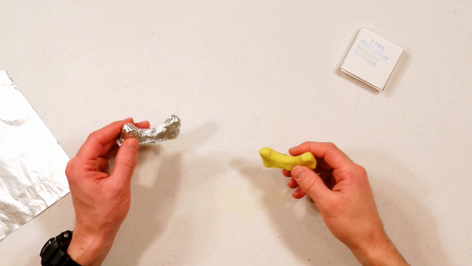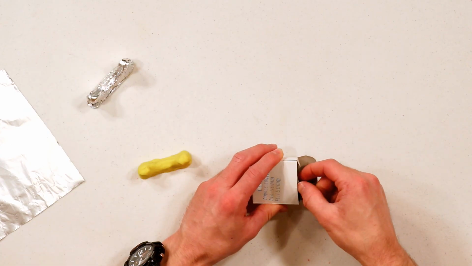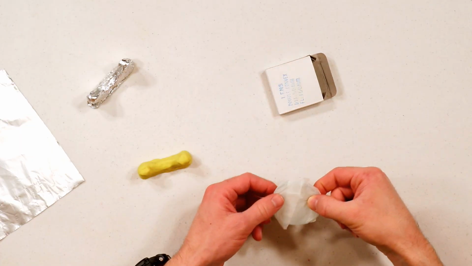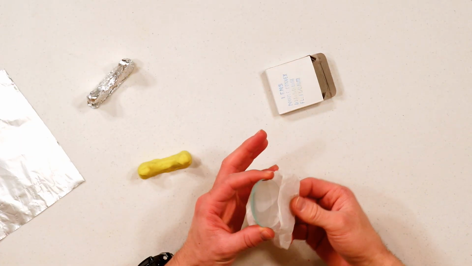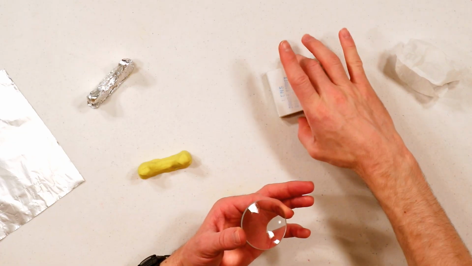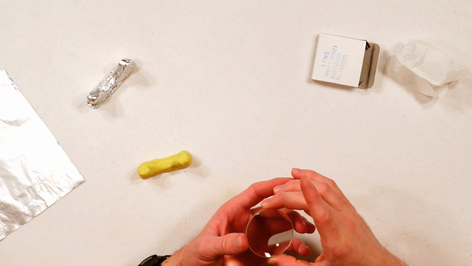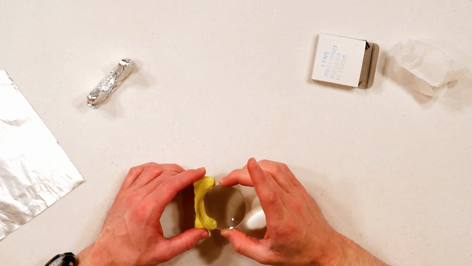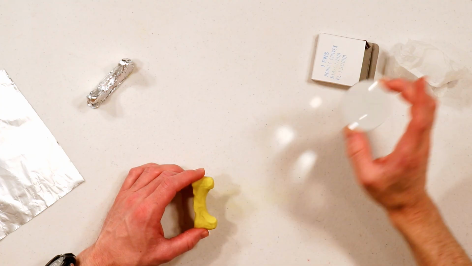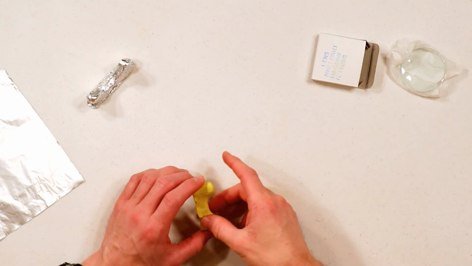So now I've got something like this one, but I need to check and make sure that it's the right size for the lens. When you handle the lens, make sure that you take this out carefully and don't touch the flat surfaces of it. Make sure to grab it from the edges, just like this. Otherwise you'll get smudges and stuff on the surface of the lens and it won't make the image as clear. Now compare the lens to the clay and see if the clay is about the right size. And in my case, it looks like it is, so I'm going to set the lens to the side.